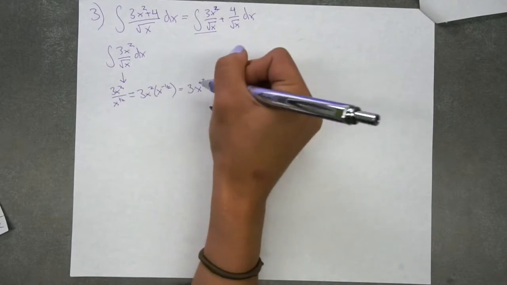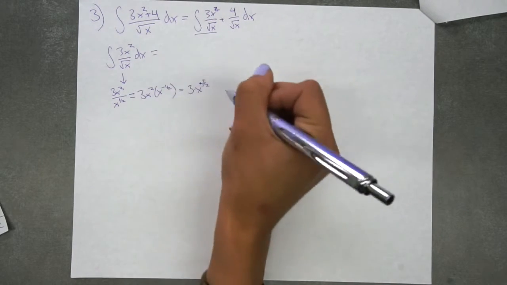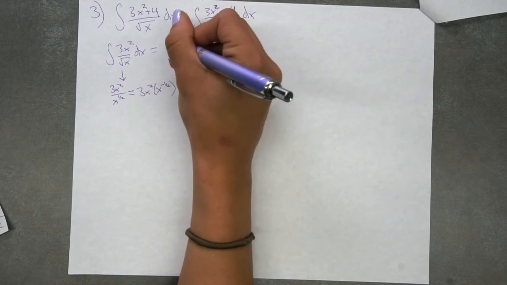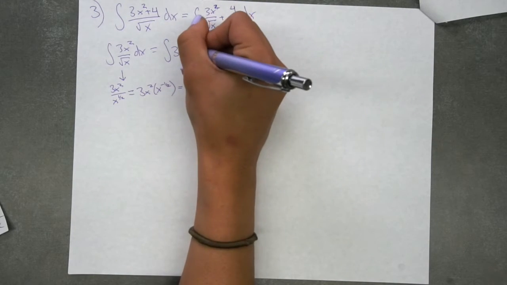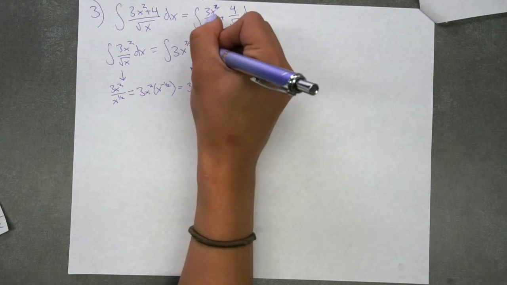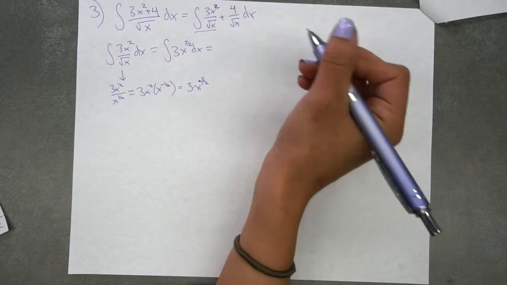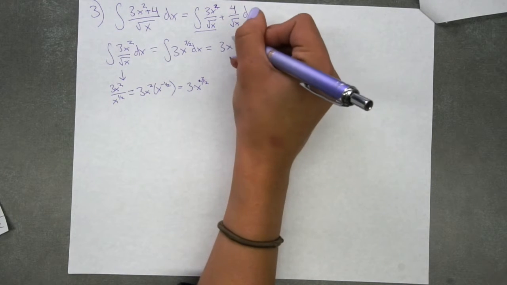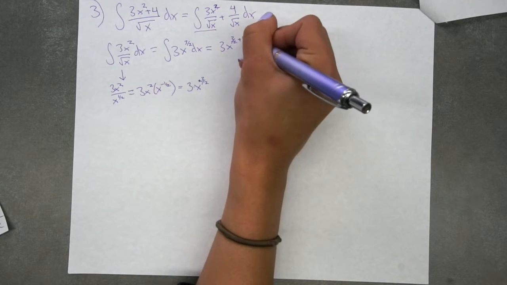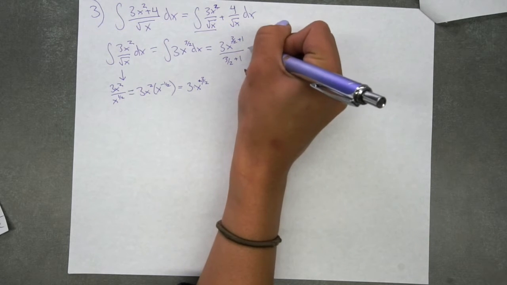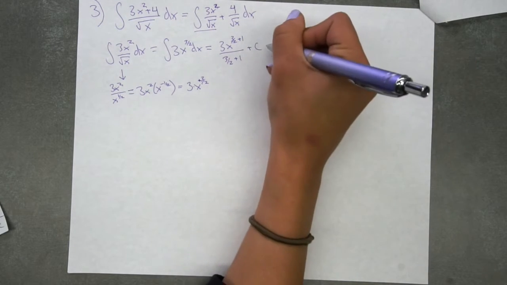So now we're going to just integrate that. All we did was rewrite it into something that we know how to integrate. We're integrating 3x to the 3/2 power. Using the power rule, that becomes 3x to the 3/2 plus 1 divided by 3/2 plus 1, plus c.